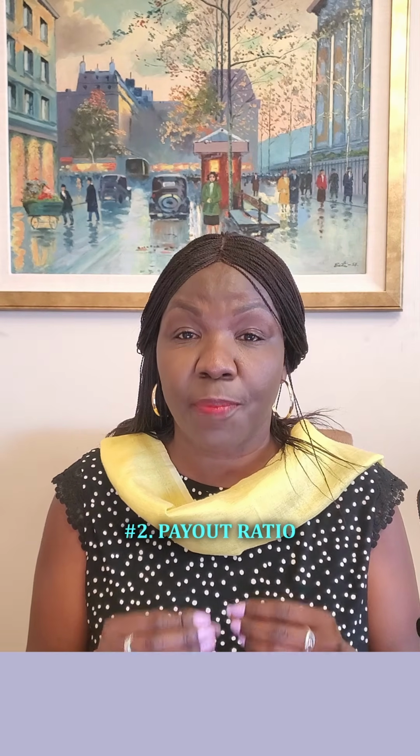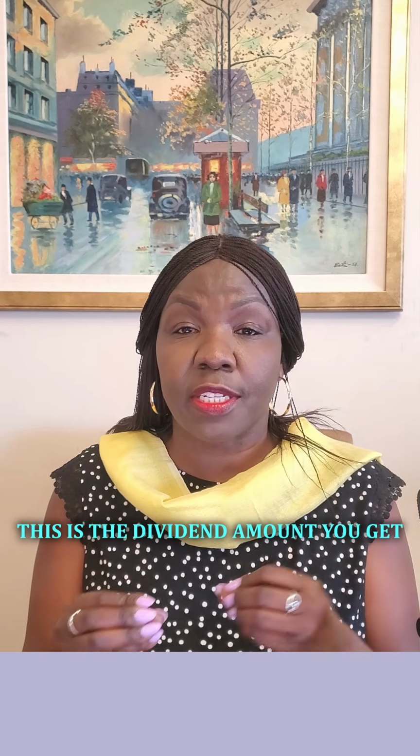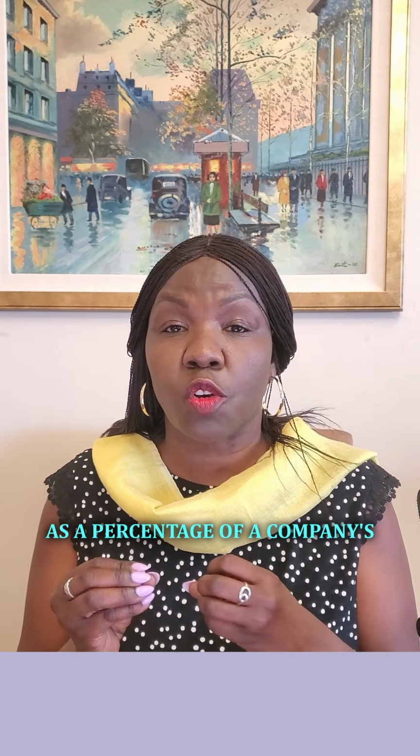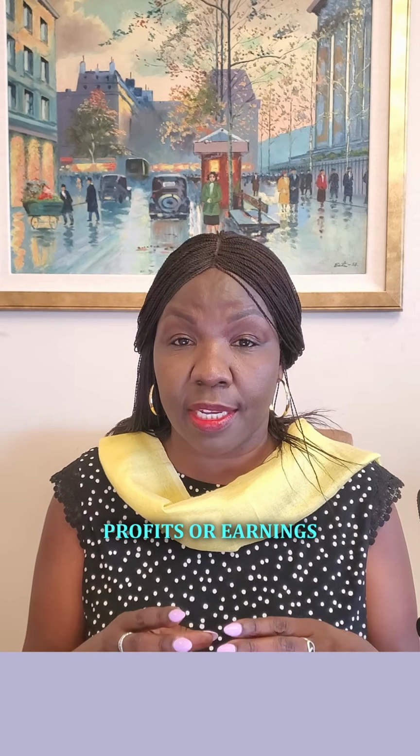Number 2, the payout ratio. This is the dividend amount you get as a percentage of a company's profits or a company's earnings. It's the way to determine dividend sustainability and growth of a dividend-paying stock. So if a company earns $2 per share and pays out $1 per share, then it has a payout ratio of 50%. Generally, the lower a payout ratio, the more sustainable the dividend payment of a company is.